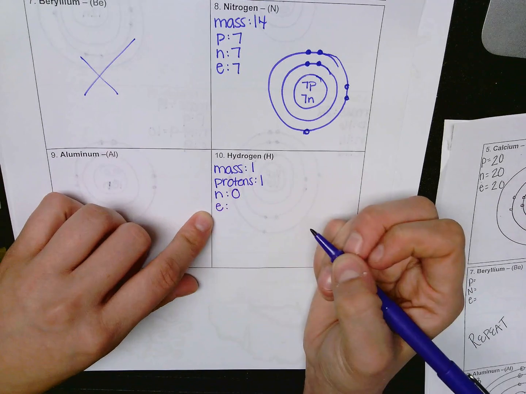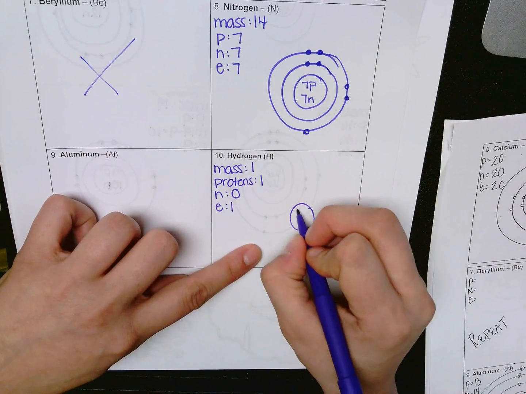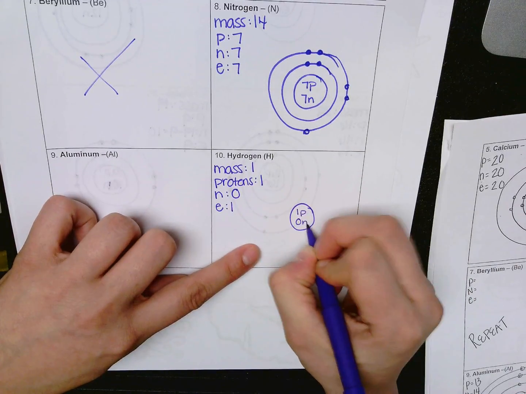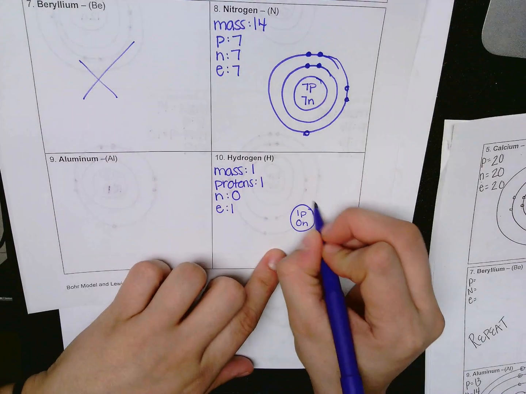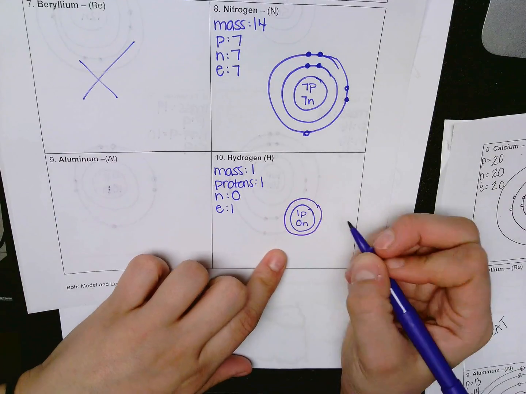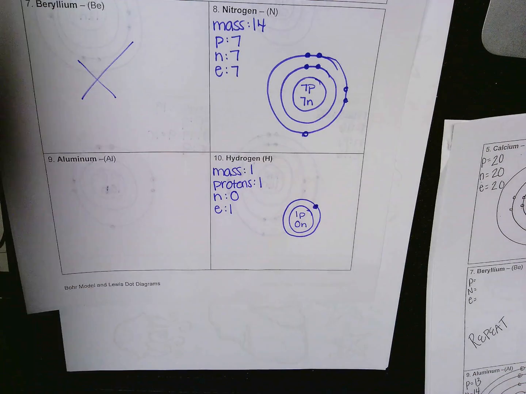Electrons? 1. So we're going to draw a nucleus. We're going to put 1p and 0n. Yes, you have to say 0n. So, you're going to draw one orbital. How many am I going to put in that orbital? 1. Bingo. Feel good about this? Okay. I'm going to have you guys do aluminum on your own. I'm going to move on to the Lewis dot structures.